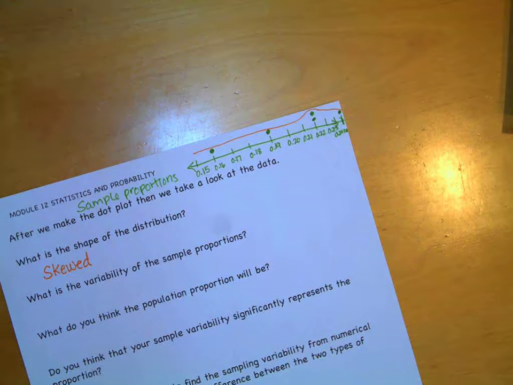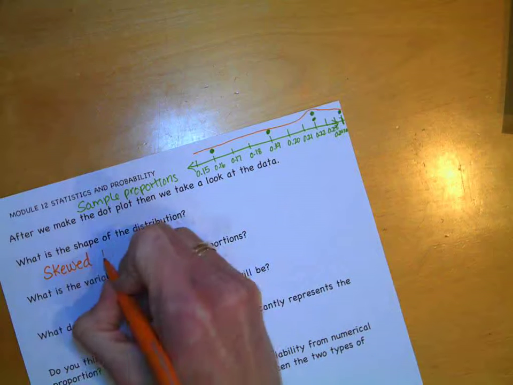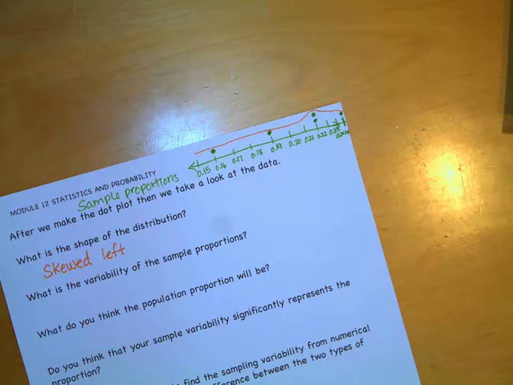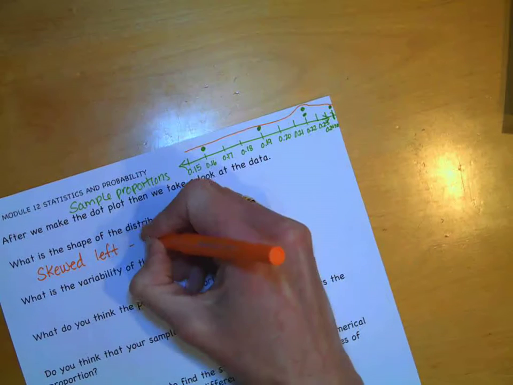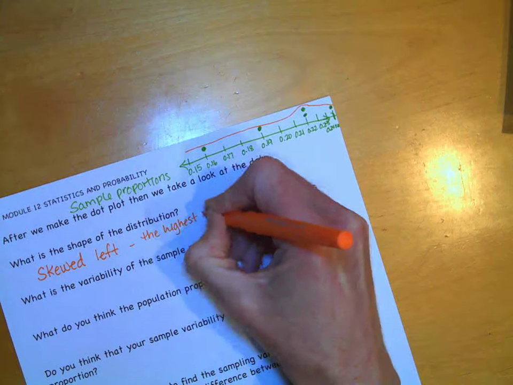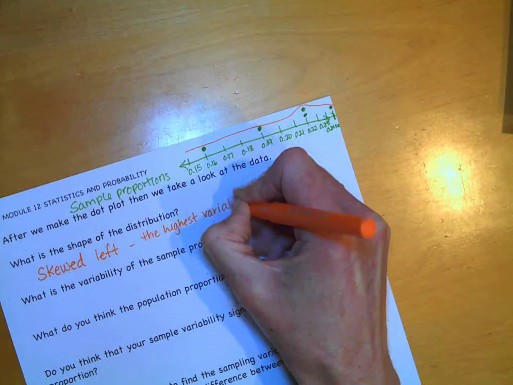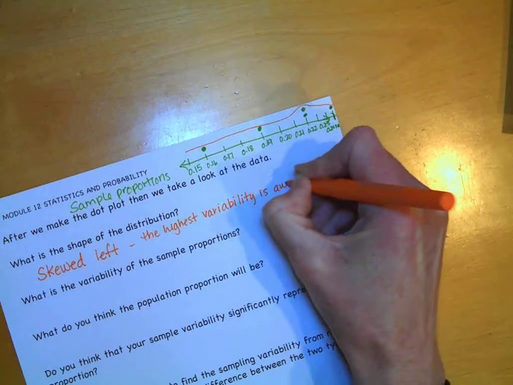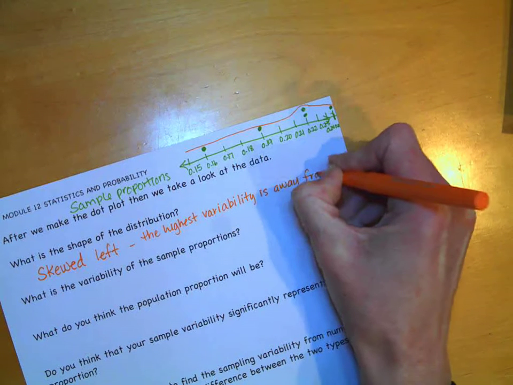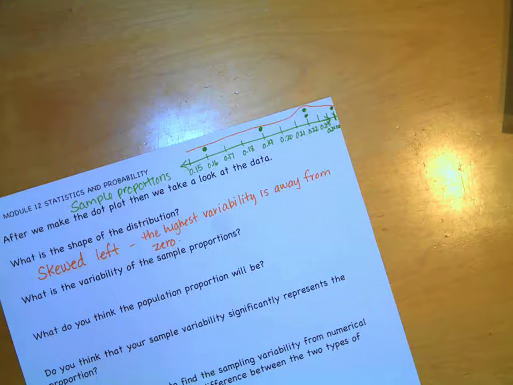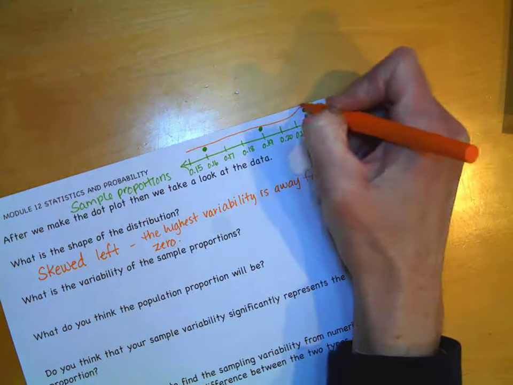I'll give you a hint. You need to look at the tail. So where is the tail of the data? It's on the left-hand side, which happens to be closer to 0. So we're going to say this is skewed left. And the reason we're saying skewed left is because the highest variability is away from 0.